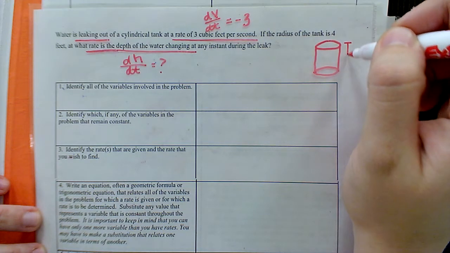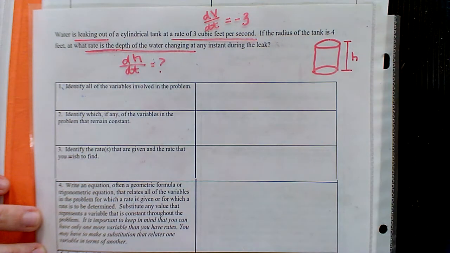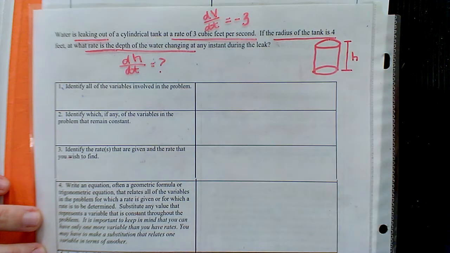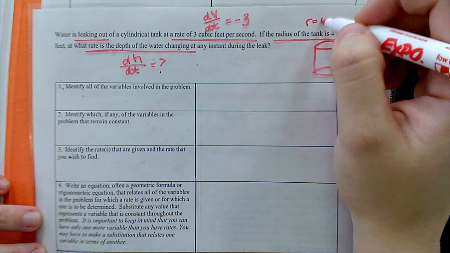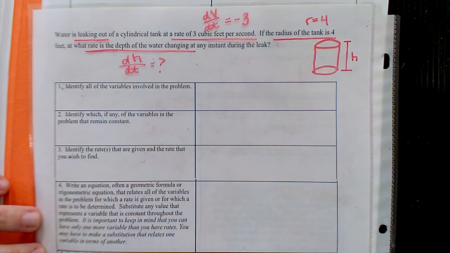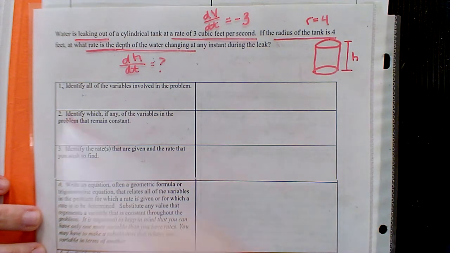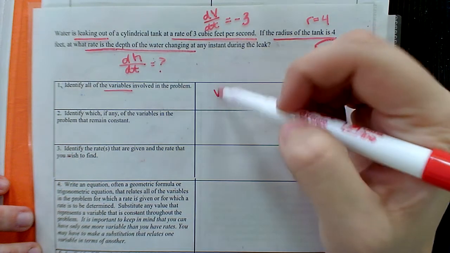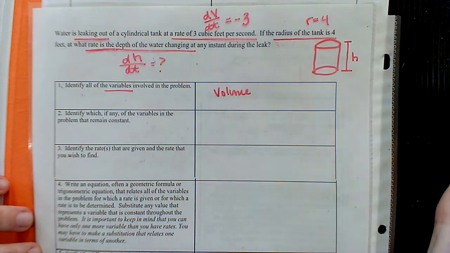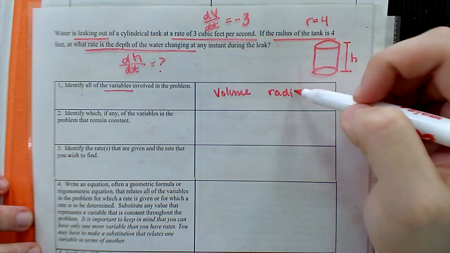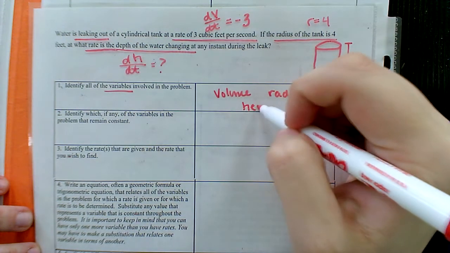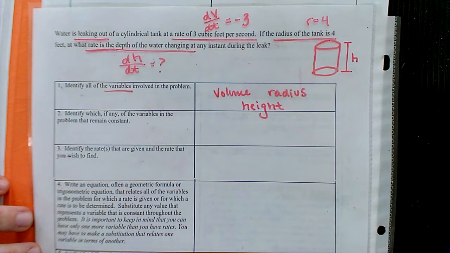Okay, so we have the height of the cylinder. We'll let that represent the depth. We also are mentioning kind of a radius here of 4, so that might be worth noting too. All right, so based on this scenario, what are the variables that we have listed? What are some units of measure that we identified? We have volume. We listed some type of radius. And we also identified some type of height or depth.